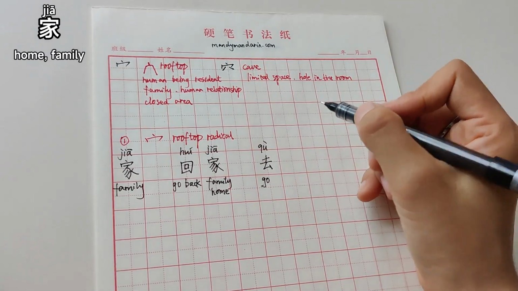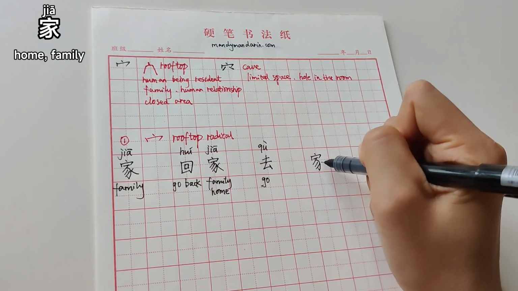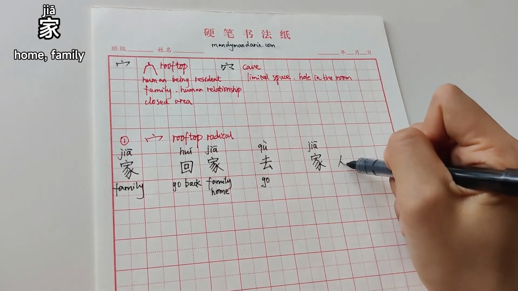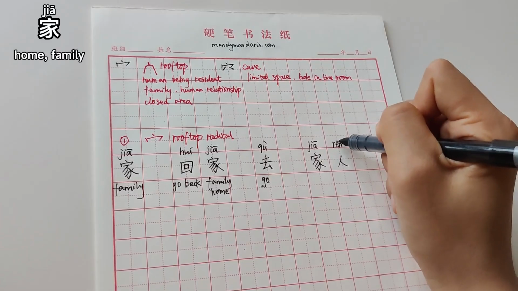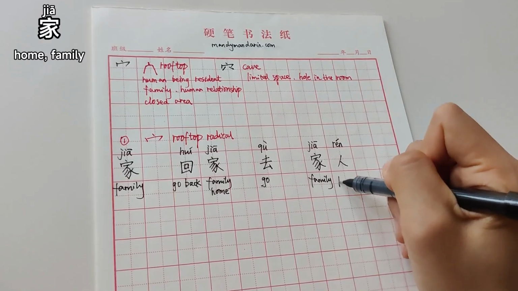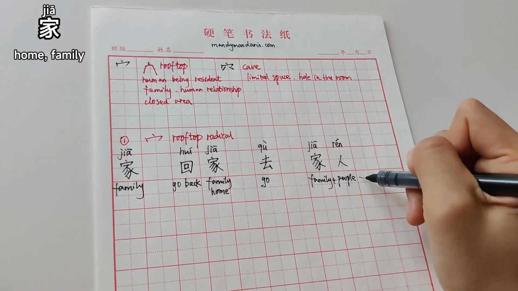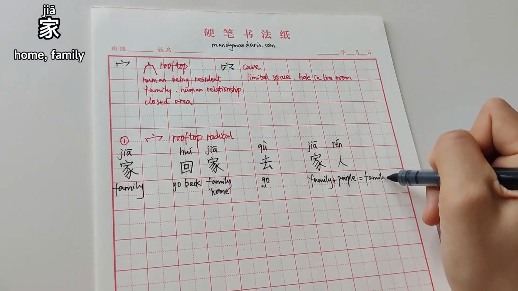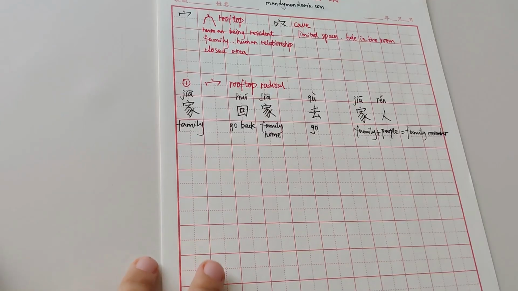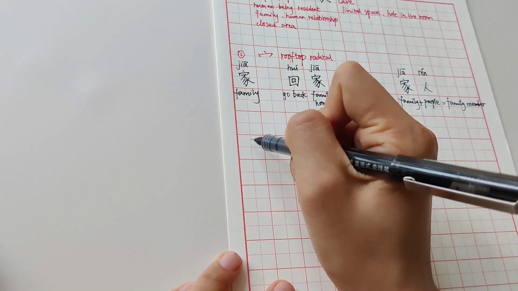And more words with the 家, we can have 家人. So 家人, family people. So that would make family member. Let's continue to the next example.